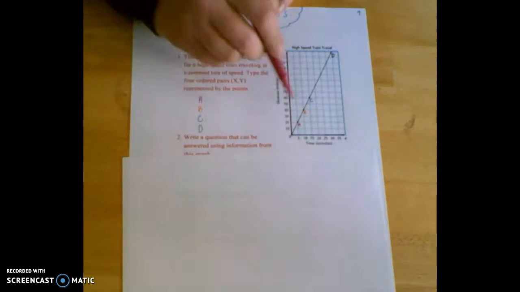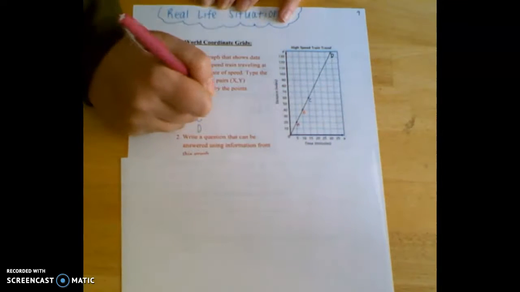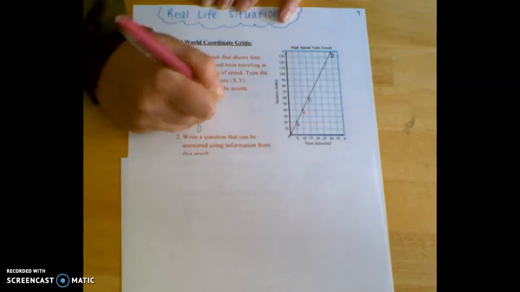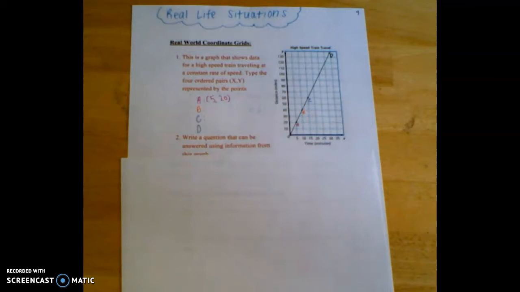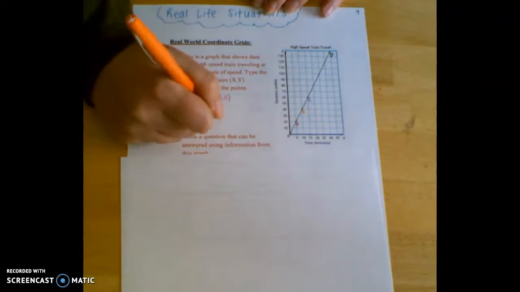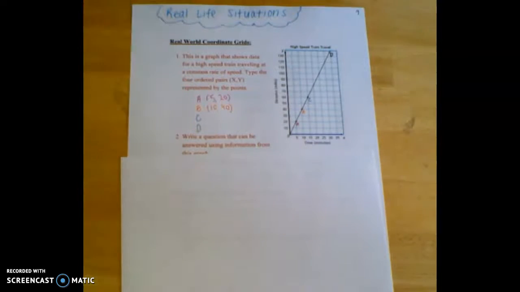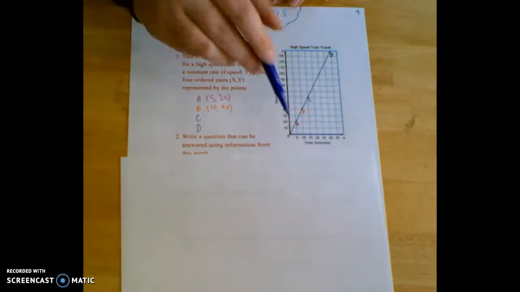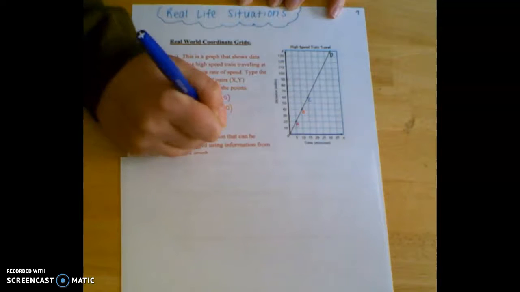My first point right here is A. So I'm going over 5 and I'm going up 20. All right, my next point that I have is B, and I am going over 10 and up 40. My third point that I have is C, and I am going over 15 and I am going up 60.